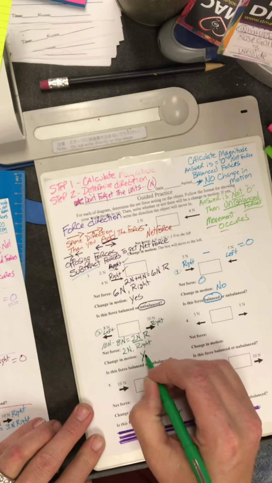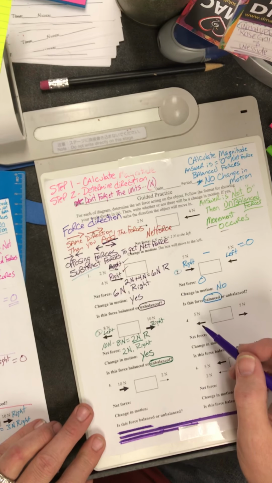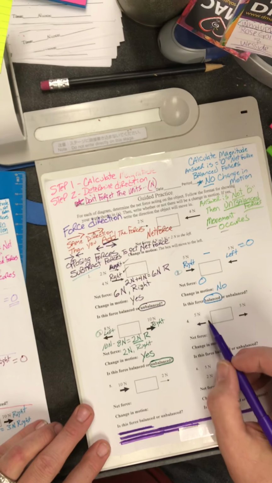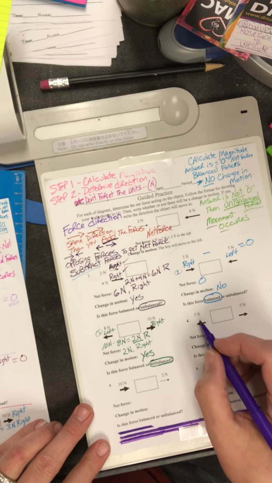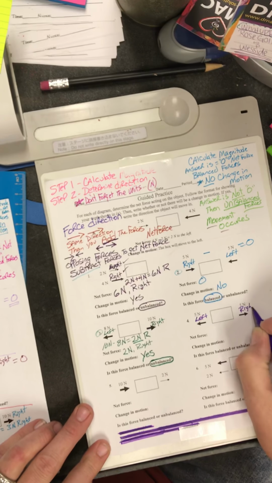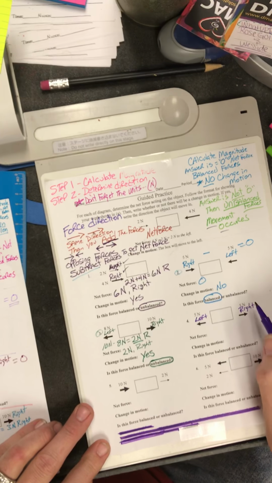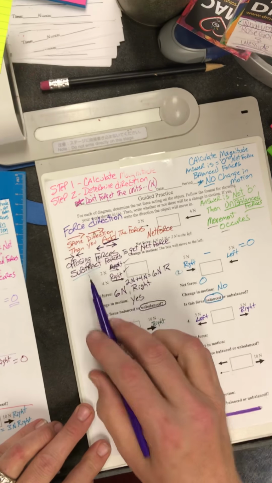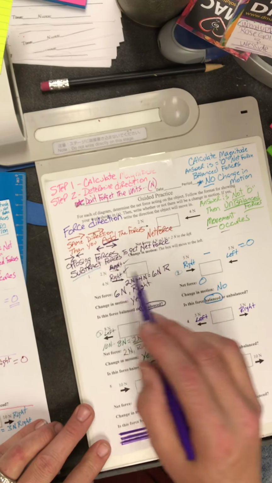Okay, so let's look at number 4. We have 5 newtons going this way, so that's left. And we have 5 newtons going that way, which is to the right. And they're opposing forces, so we're going to subtract.